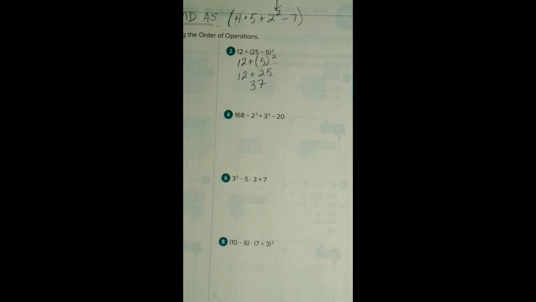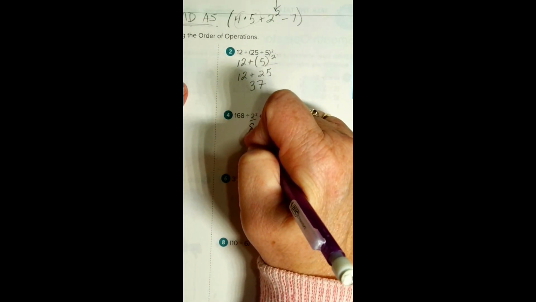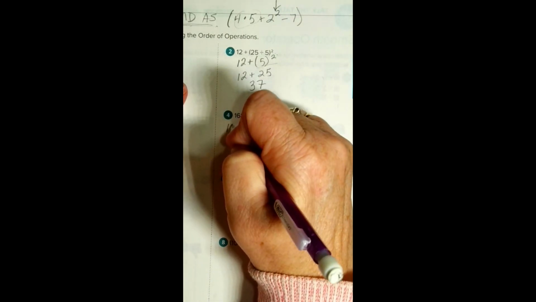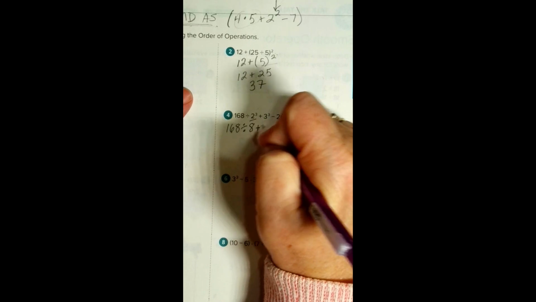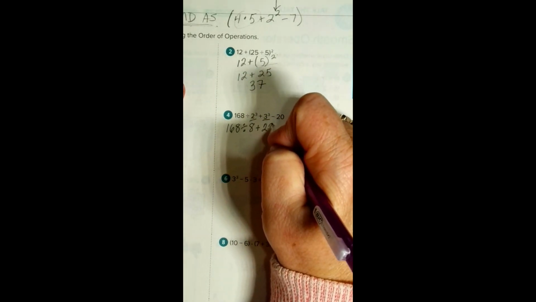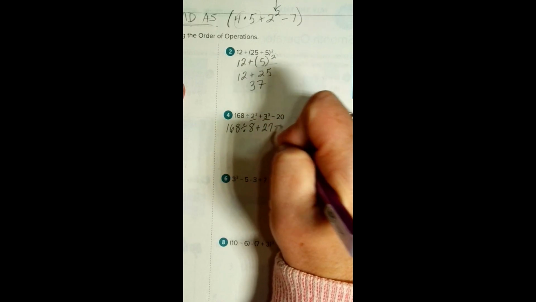Okay, so we have 168 divided by 2 cubed plus 3 cubed minus 20. So the first thing I'm going to do is the 2 cubed, which is 8. So I have 168 divided by 8 plus, I'm going to put this one here now as well, 27. 3 times 3 is 9. 9 times 3 is 27, minus 20.